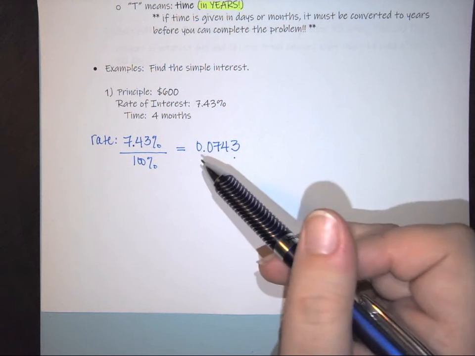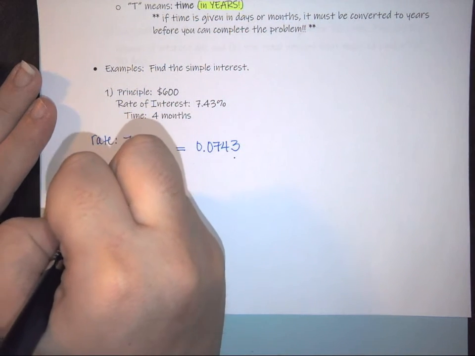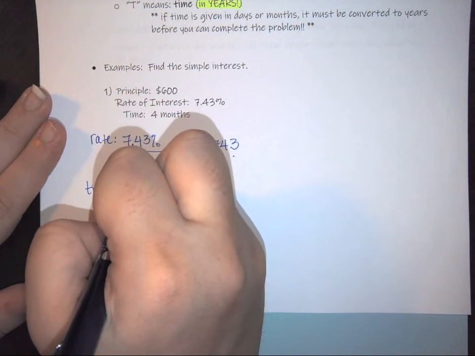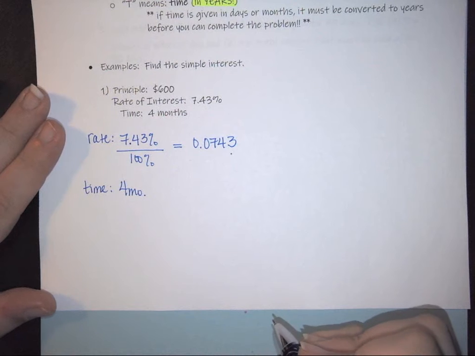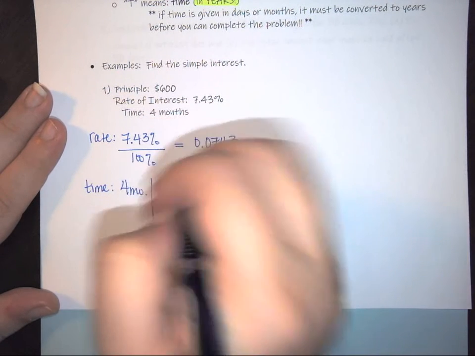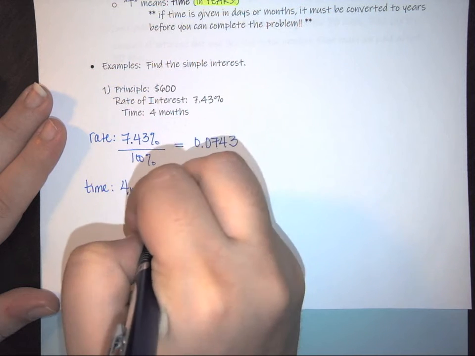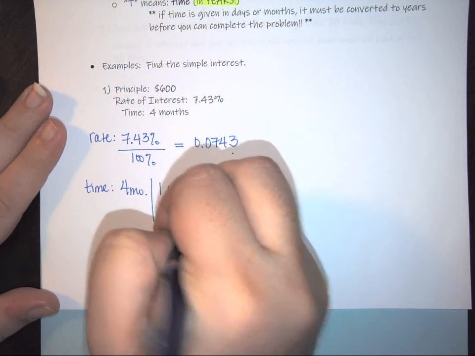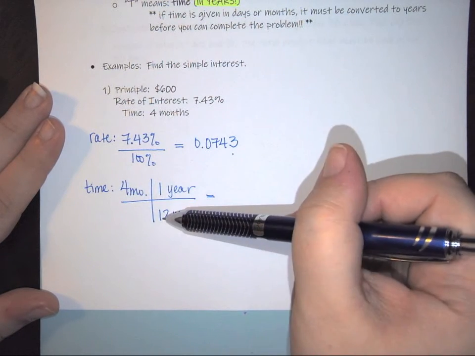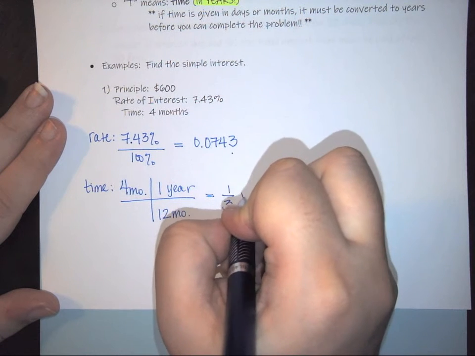Now, the other thing that you need to notice is that we have time. And in this problem, my time was given to me in 4 months. In order to convert that to years, we have to remember that 1 year is the same as 12 months. Therefore, we have 4 over 12, which is going to reduce to 1/3 of a year.